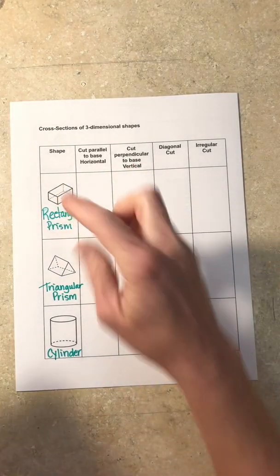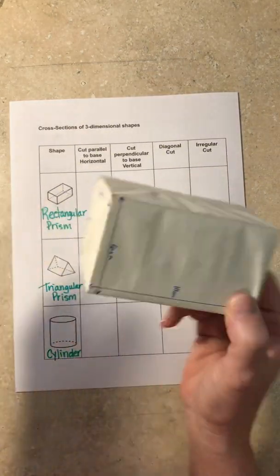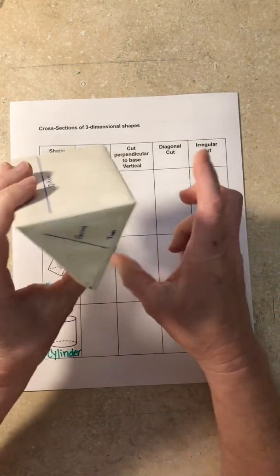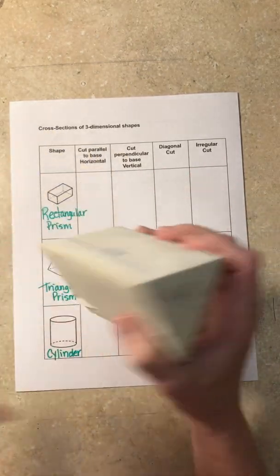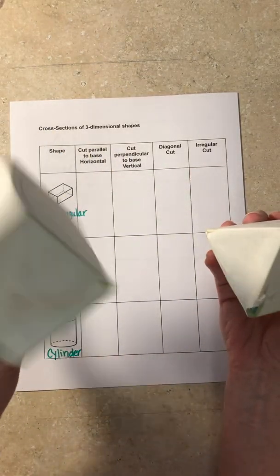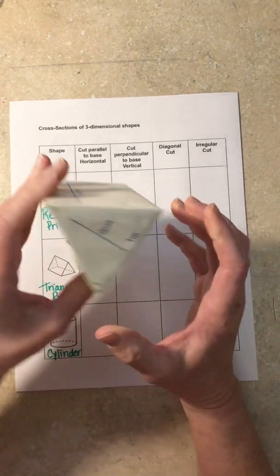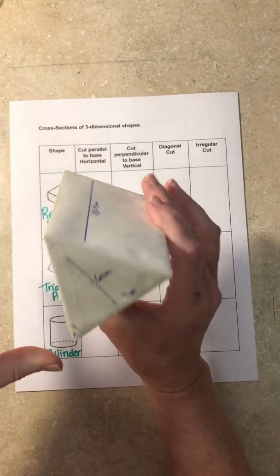Okay, so we're going to be starting off with something like this, a rectangular prism. The second shape that we're going to be working with is a triangular prism. Again, remember, prisms we name by their bases. A rectangular prism, it's hard to tell because they're all rectangles, or it could be a square. But for the triangular prism, you see that you have two triangles here. Those are our bases. So this is a triangular prism.